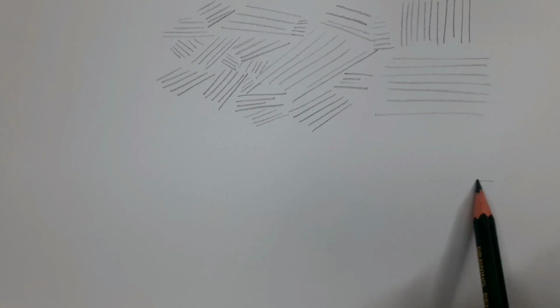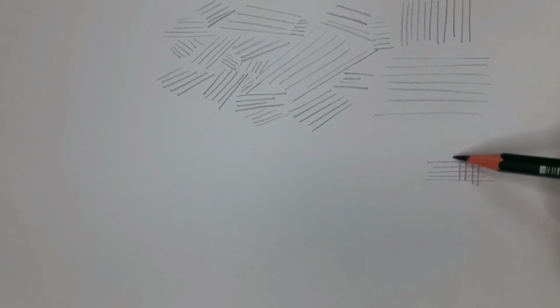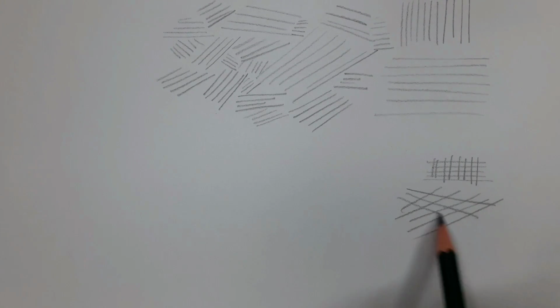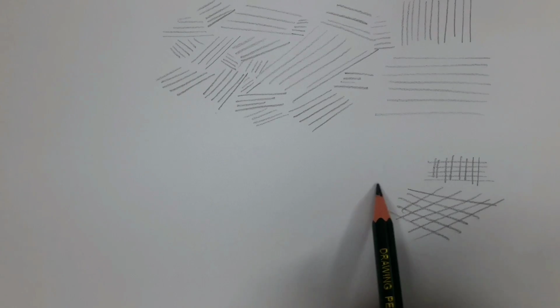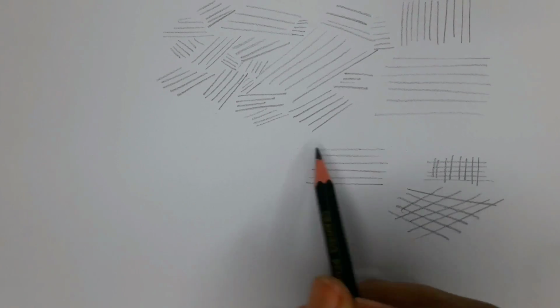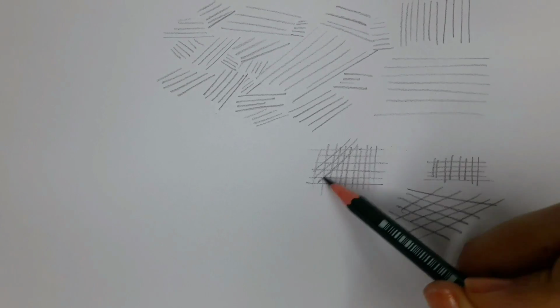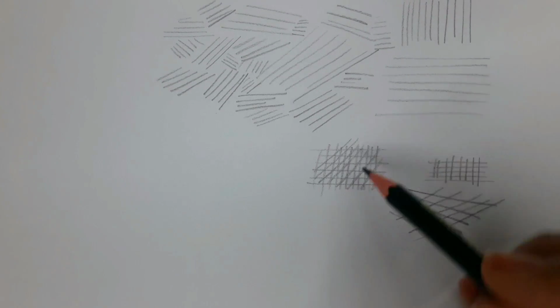Then we've got cross-hatching. You might be more familiar with this one. There are actually tons of tutorials about it everywhere. Cross-hatching is when you do parallel lines that cross over top of each other in different directions. Cross-hatching begins in the same manner as hatching. The only difference is that with cross-hatching, the lines cross over each other more frequently.